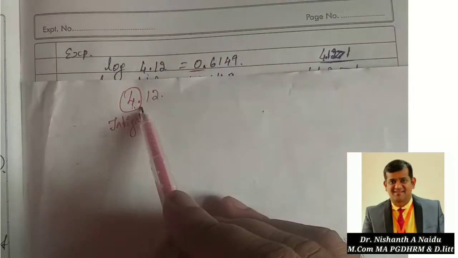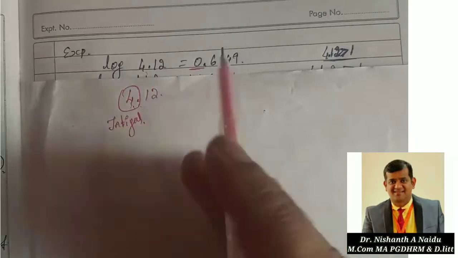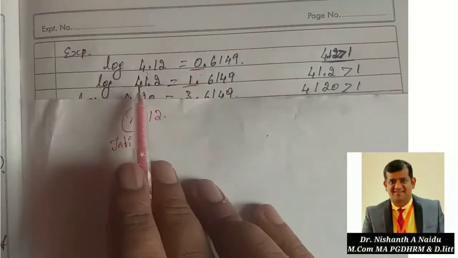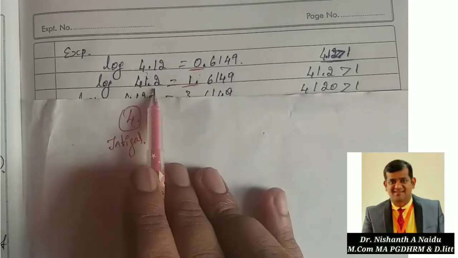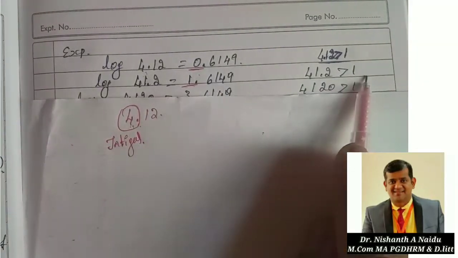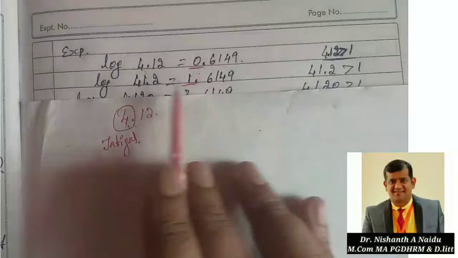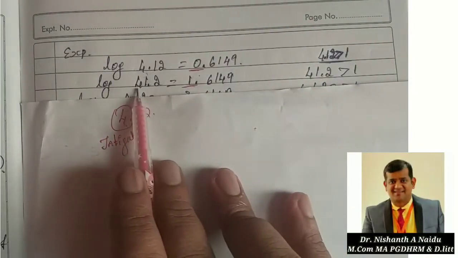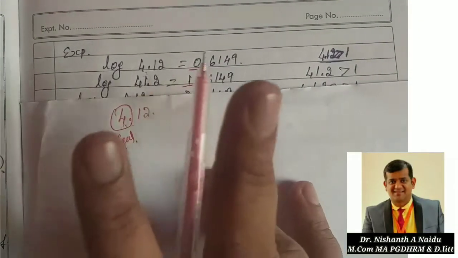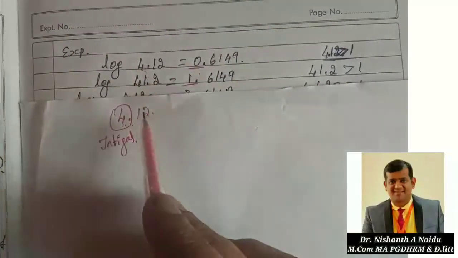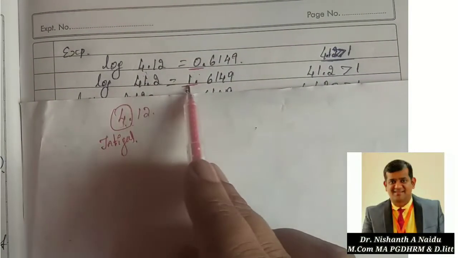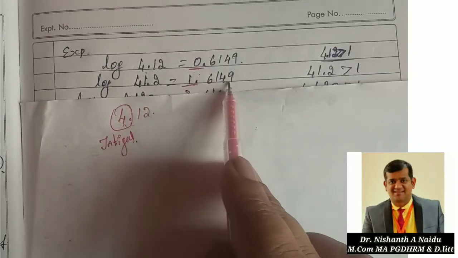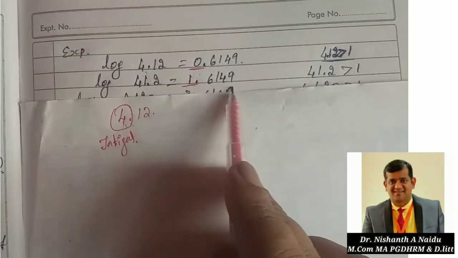1 minus 1 is equal to 0. So the characteristic is 0, and the mantissa is .6149; this mantissa calculation I will teach you. Now try to understand the calculation of characteristics. Now log 41.2. 41.2 is greater than 1. How many digits are there in the integral part? 2. So 2 minus 1 is 1, giving 1.6149.